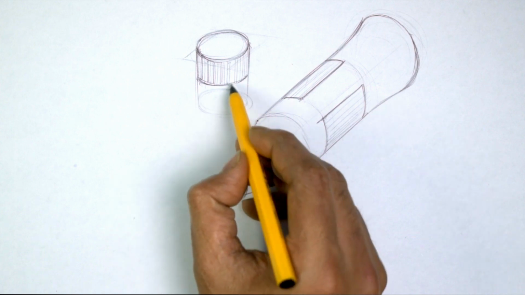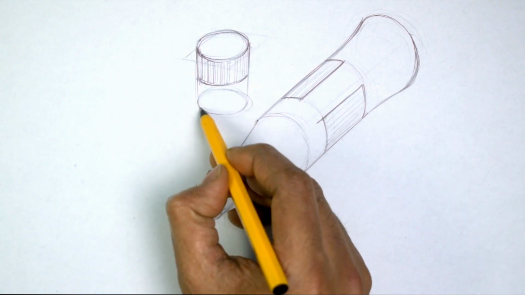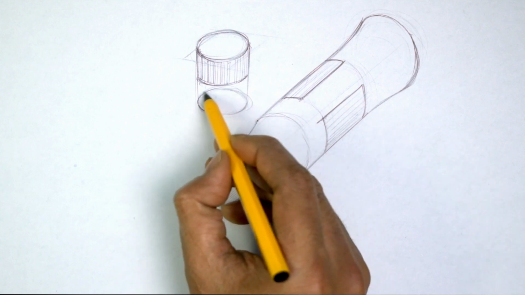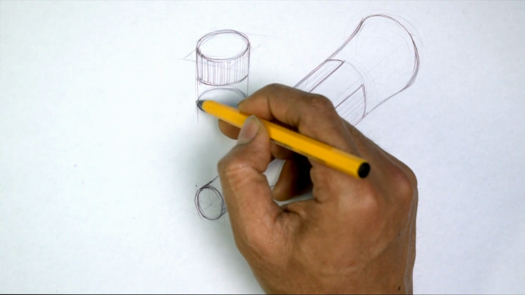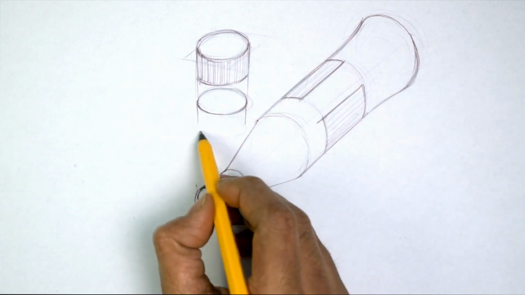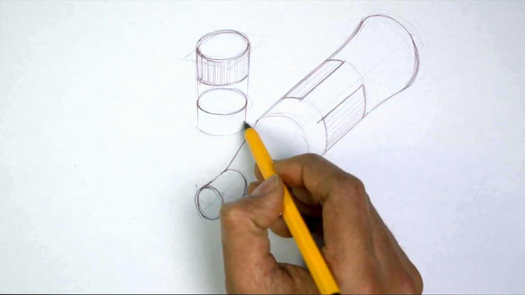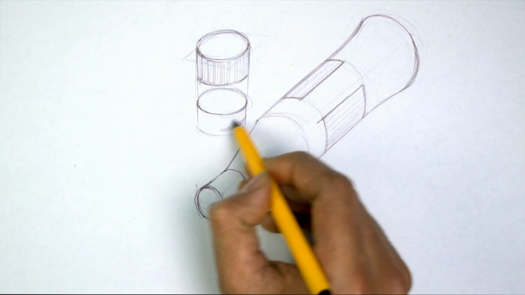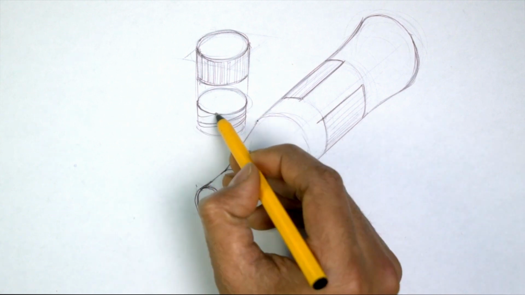Now I will make the bottle here. So this is the neck part. Same, the diameter will be almost the same. If you see a bottle, you will notice the threads. We call this the thread. That's how the cap fits onto the bottle. So you can add some spiral lines here.